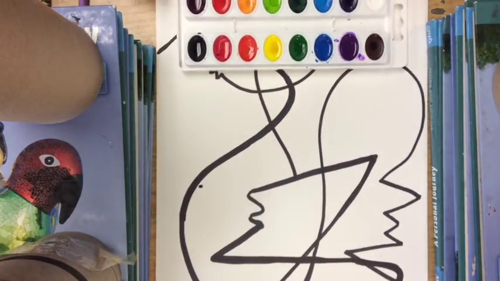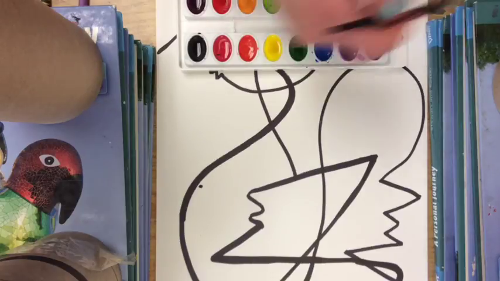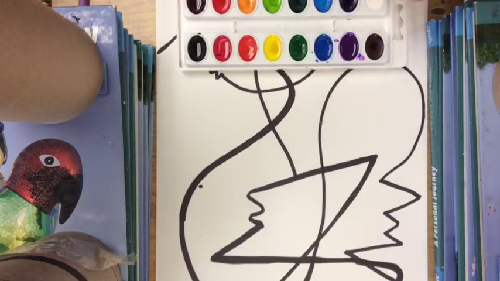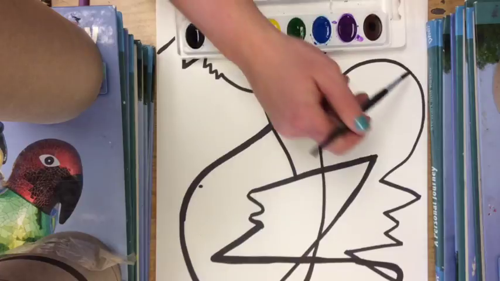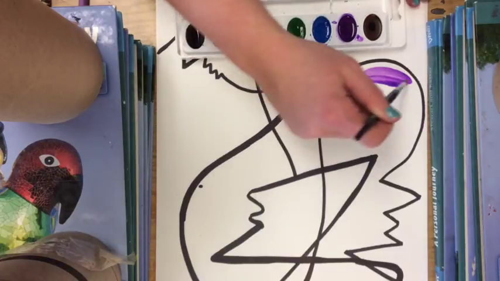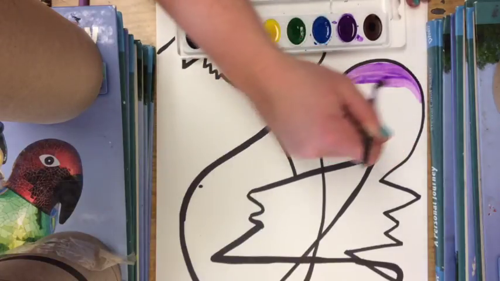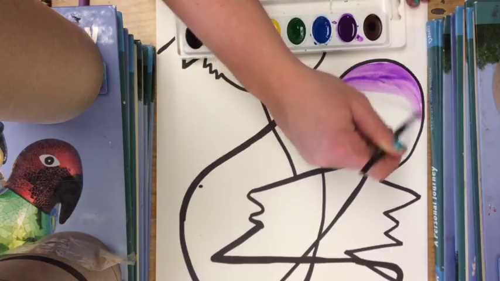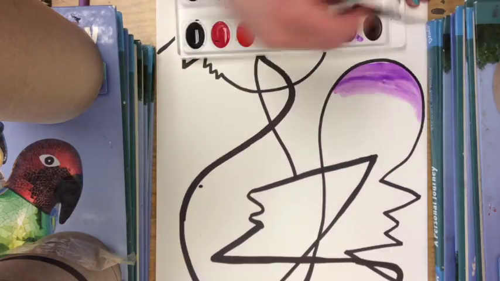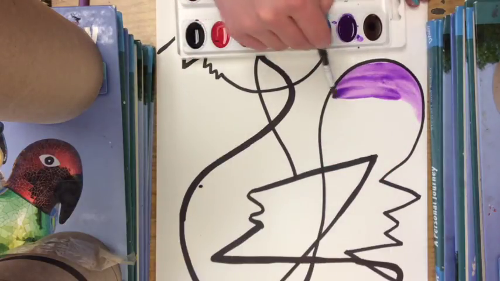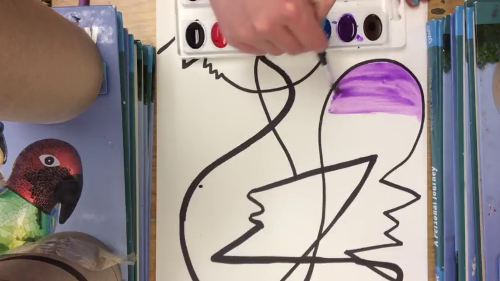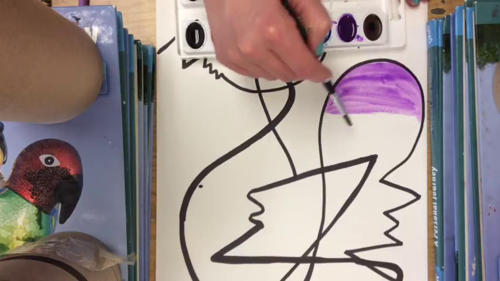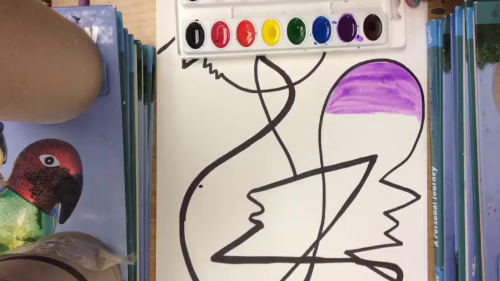So for instance, maybe I start with my gradient. So I will fill in this section with the gradient. So I start with my purple, and I'm going to go with red next.